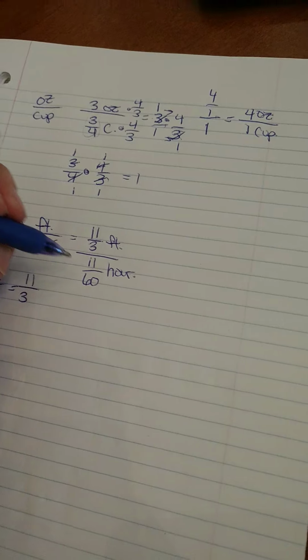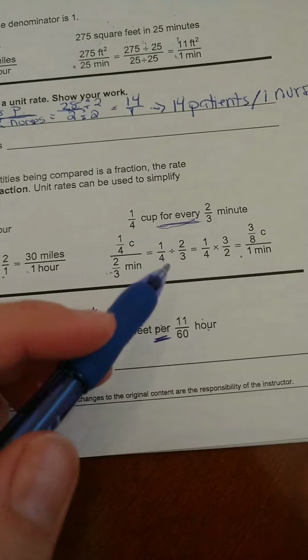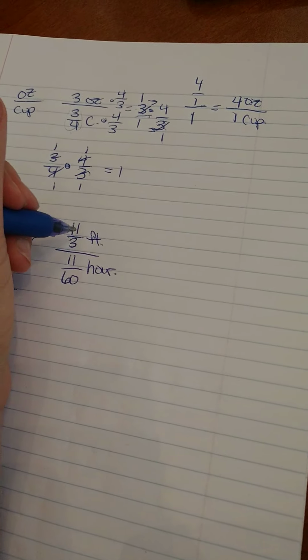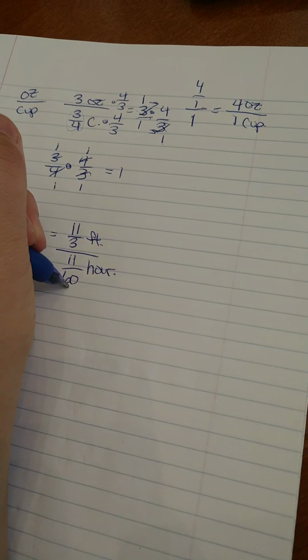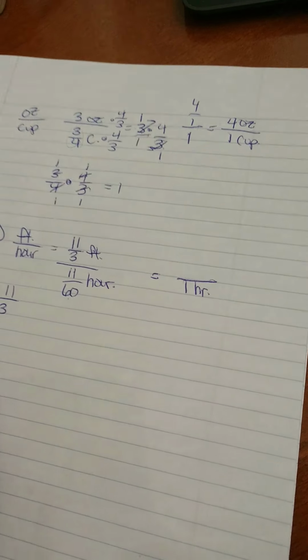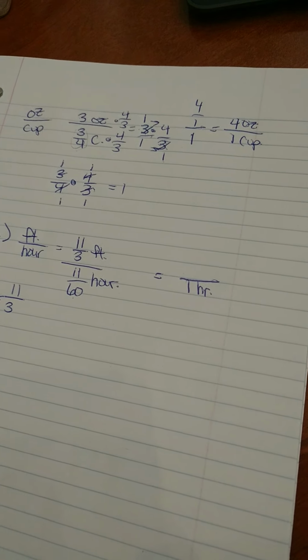From there, you guys are to solve for the unit rate. So again, take a look at this example, see what they did. Remember, unit rate is a denominator of 1. How are you going to go from having 11/60ths in the denominator to just having 1 hour?